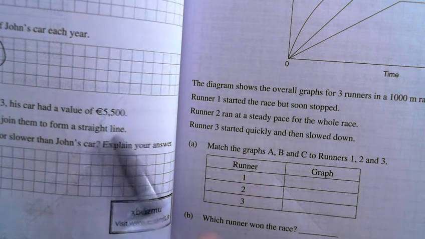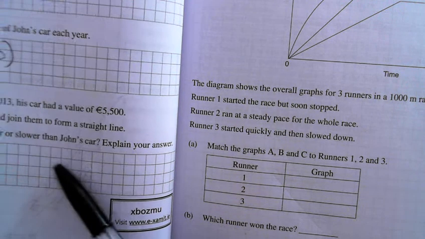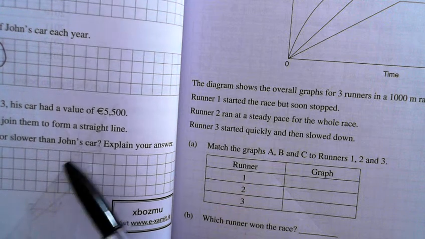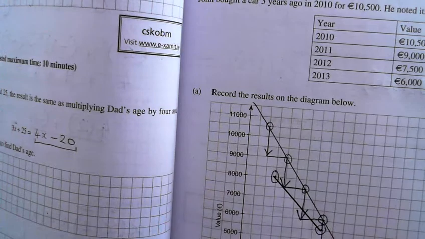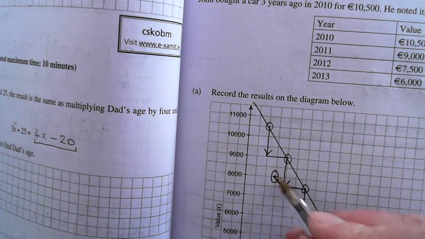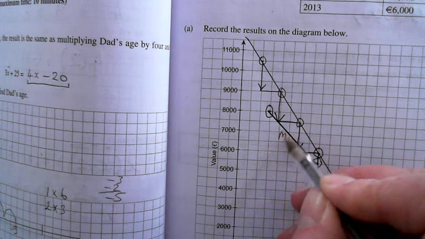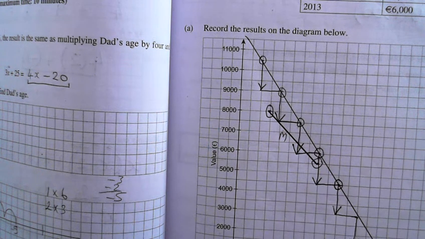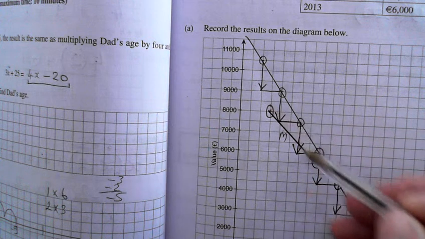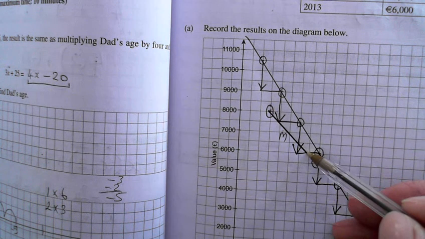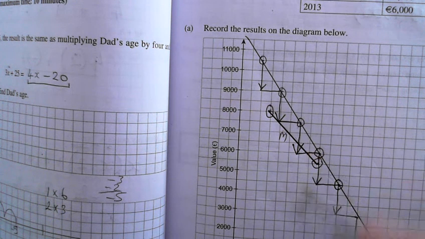Show these two results on the diagram. Do you think Michael's car is losing value faster or slower than John's car? This is Michael's car, this line here. Is he losing money faster or slower? Slightly slower, because the slope is not going down so steeply.